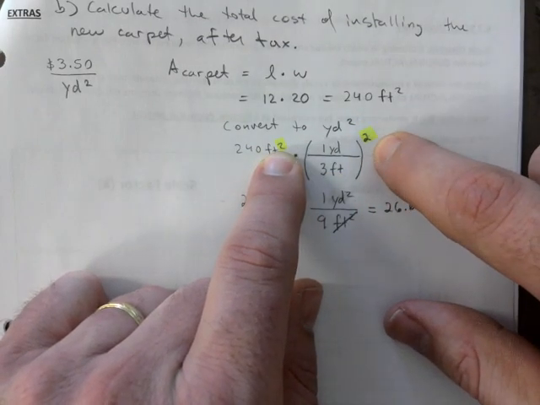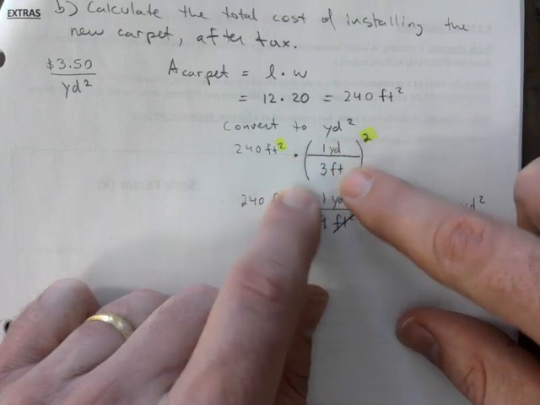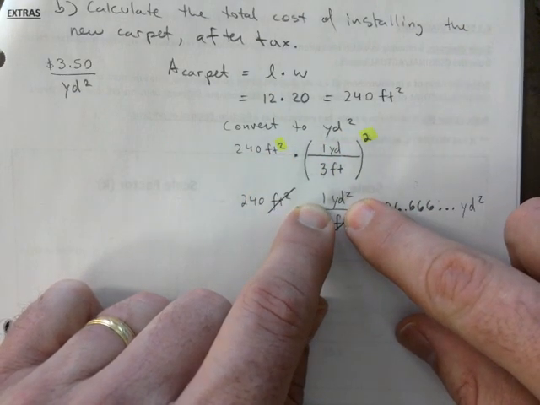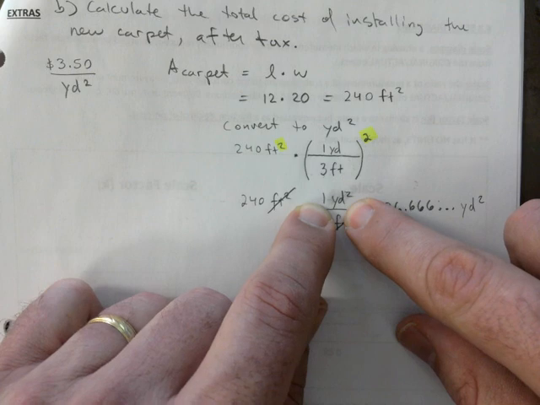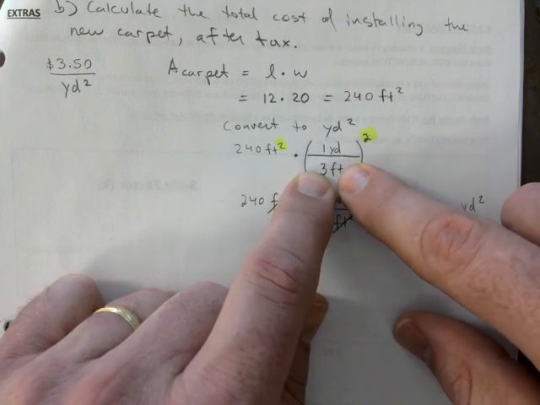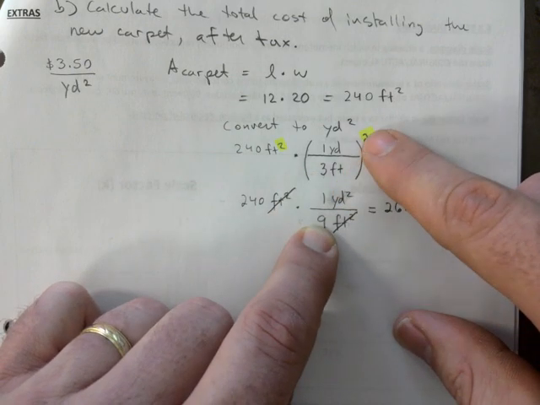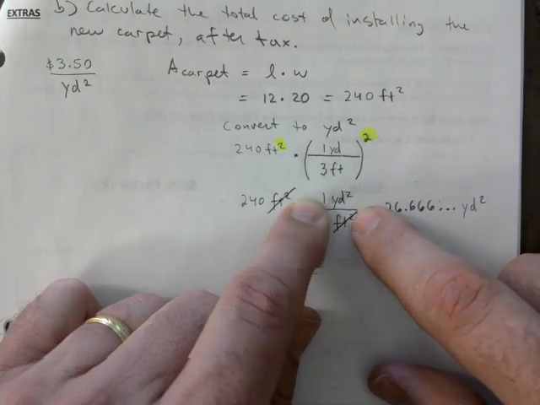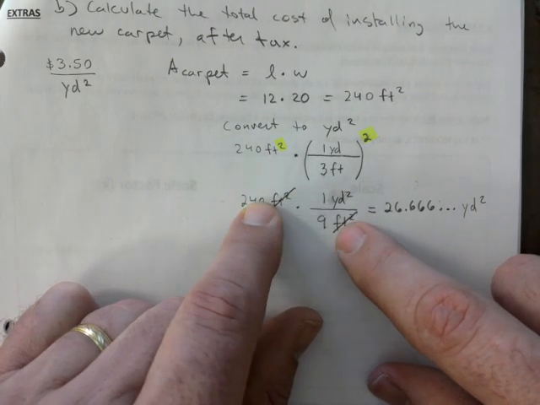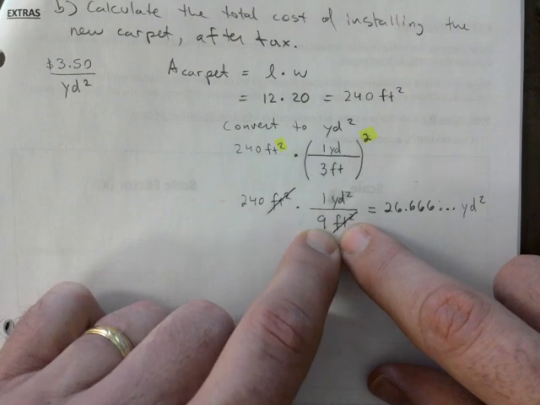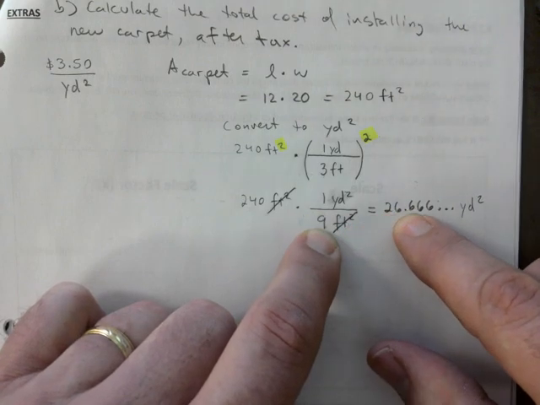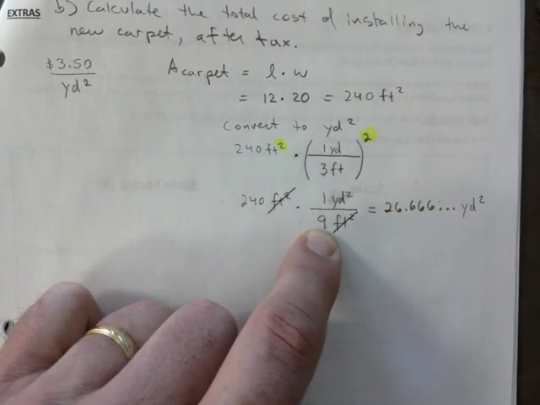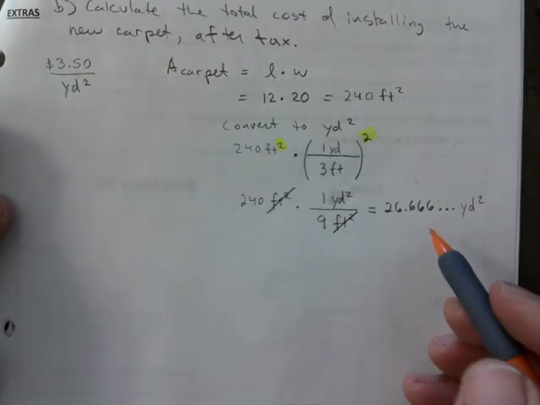Therefore, you need to square this whole ratio, right, to get 1 squared yard, because 1 squared is just 1. And then 3 squared is 9. Feet squared is square feet. Right? And now you can cancel out. So it's 240 times 1 divided by 9, which gives you this many squared yards. Okay. Now we can figure out what the cost is.